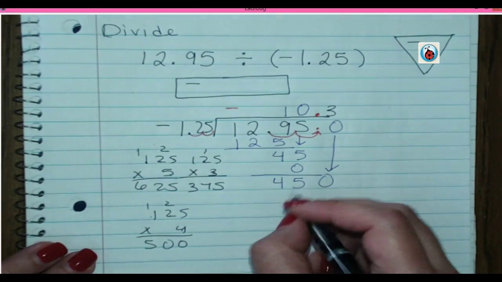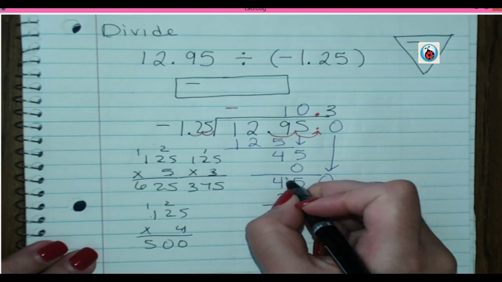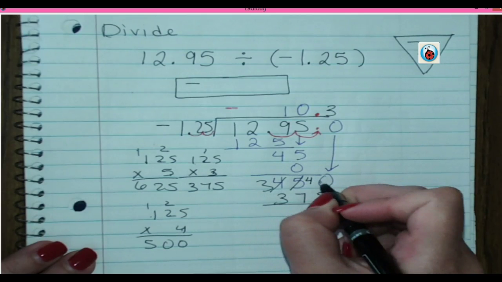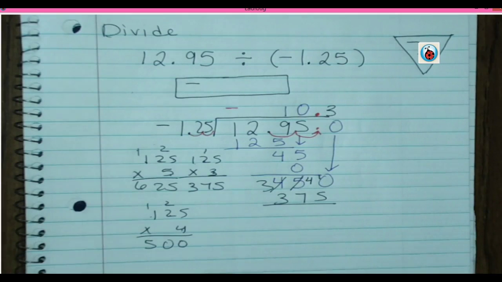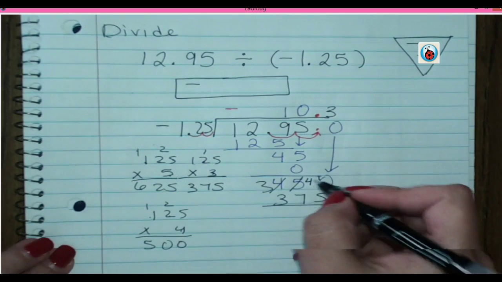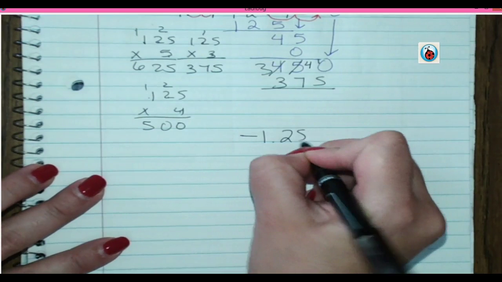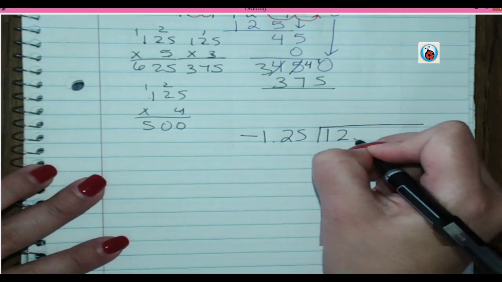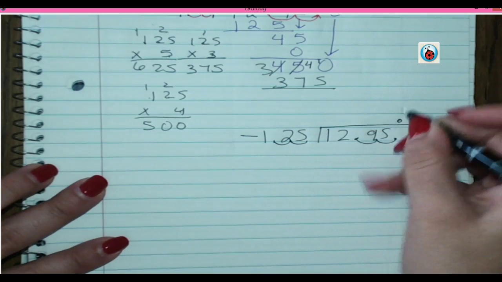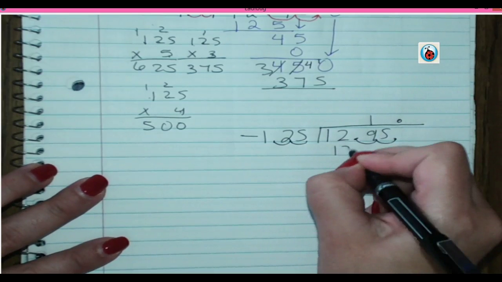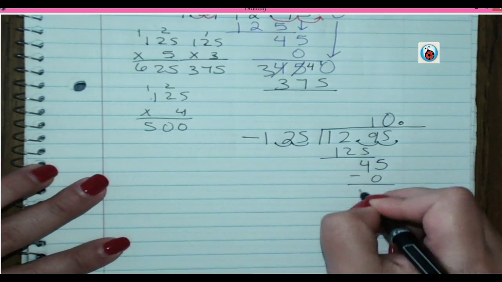3 times 125 is 375. So if we need to borrow, it becomes a 4. And this is a 10. Okay, so I made a mistake right here. I'm going to rewrite it. Negative 1.25, 12.95. So we move the decimal twice. 125 goes into 129 once. And a 4, 5, 0. 450.